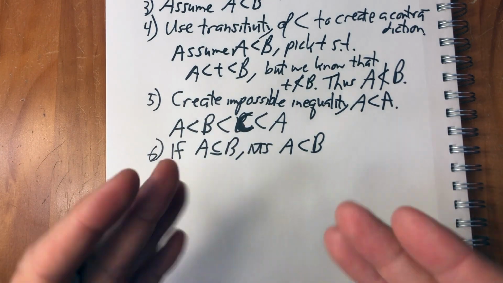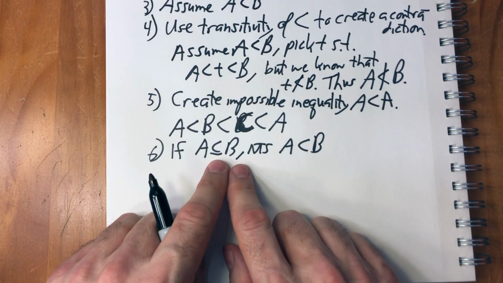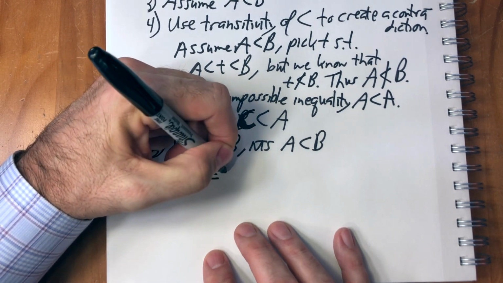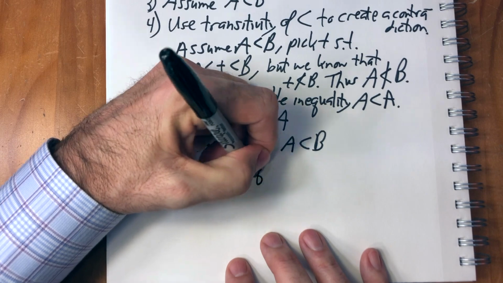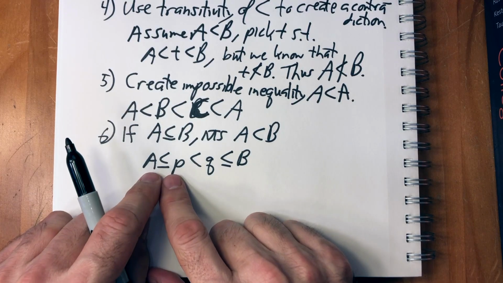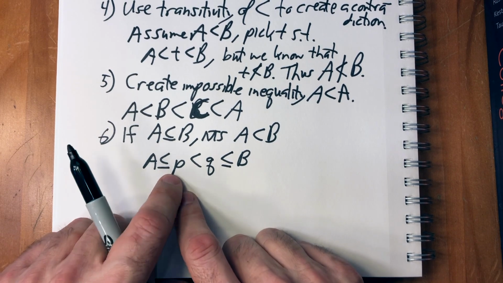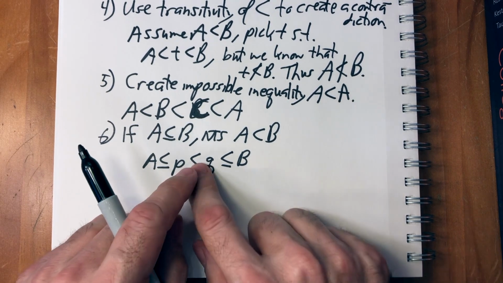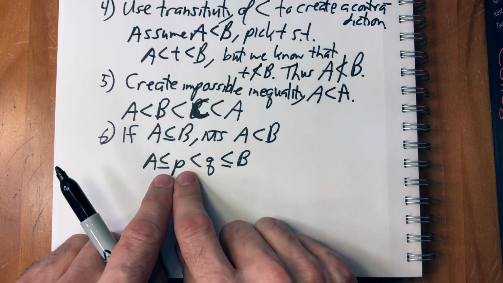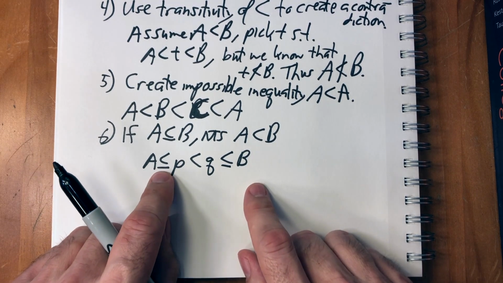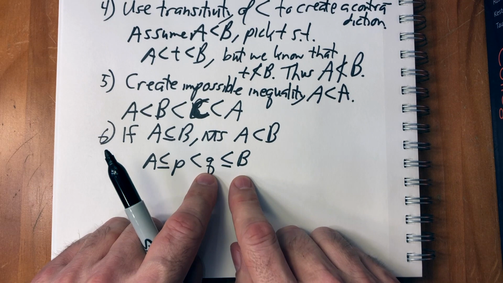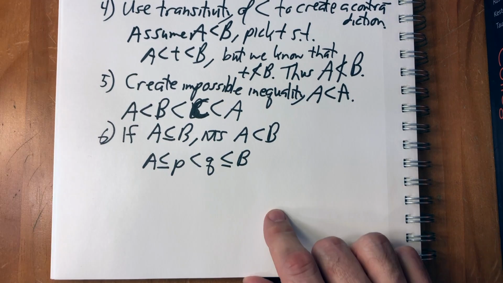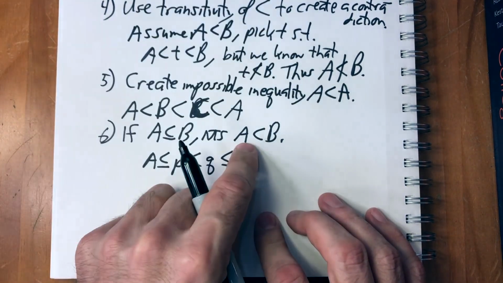So what you basically do is you pry them apart by inserting things in that are strictly less than. So if we can show that A is less than or equal to some other number, which is strictly less than another number, which is less than or equal to B, then by transitivity, if A is less than or equal to P, which is strictly less than Q, which is less than or equal to B, then A has to be strictly less than B. So we showed that A is less than B. That's one method that we'll have for proving that A is less than B.